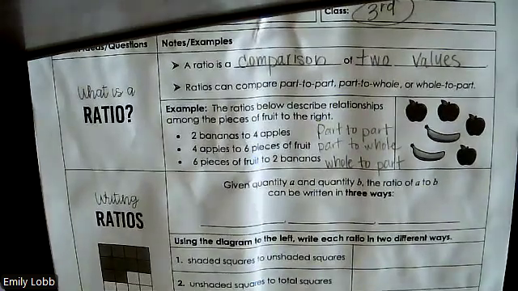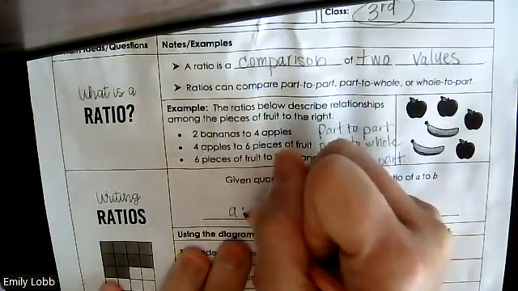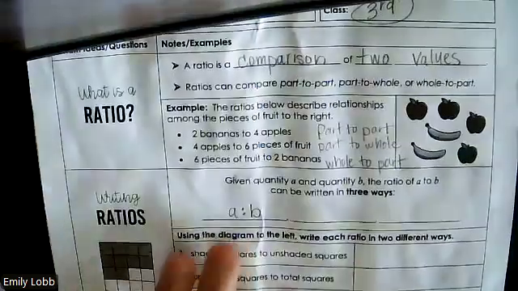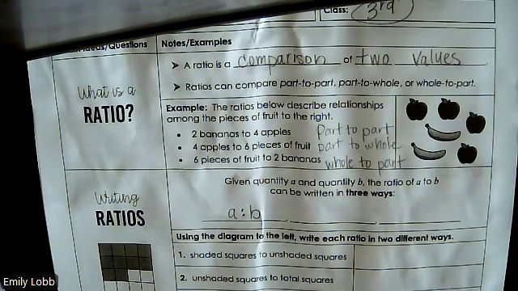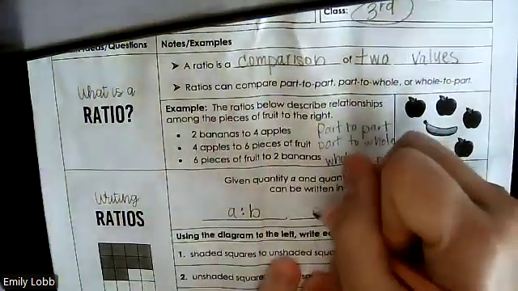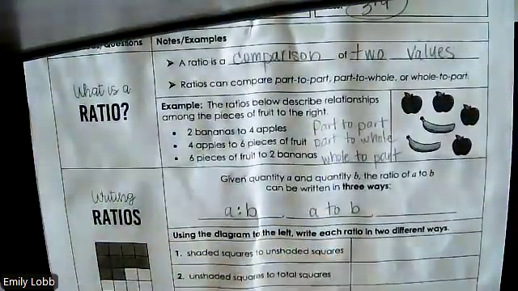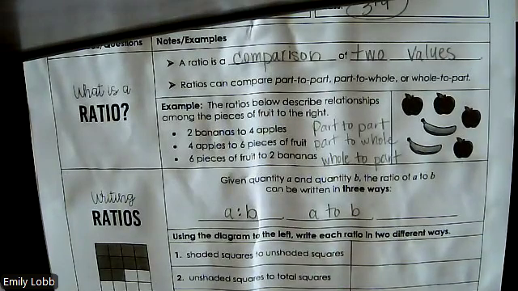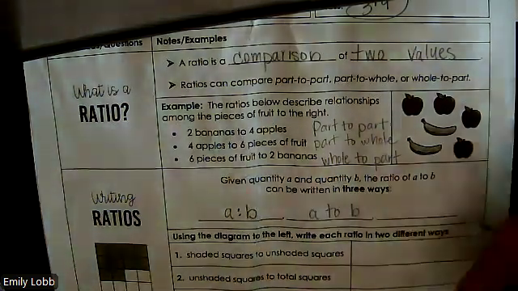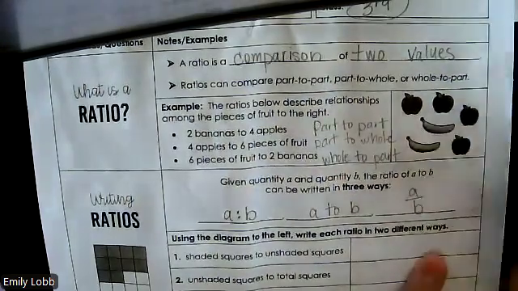All right, so we might see ratios written in a number of different ways. It's always read A to B, but sometimes they use a colon between the two. Sometimes they write out the word to, so it literally says A to B. And sometimes we write ratios as a fraction. We would read it from top to bottom, A to B.